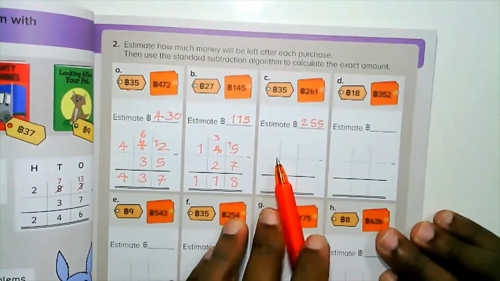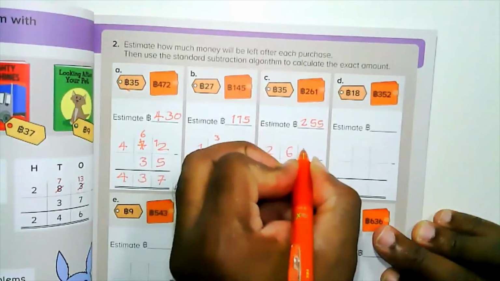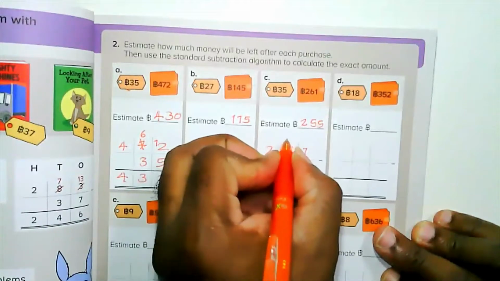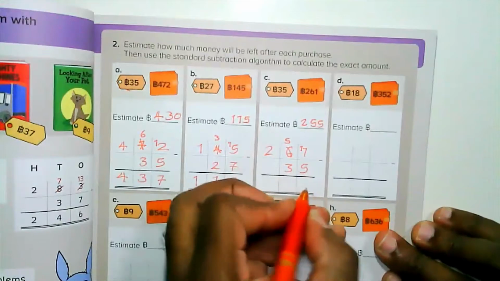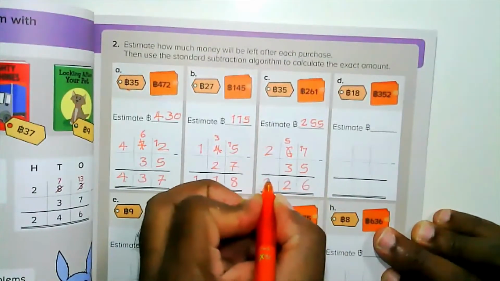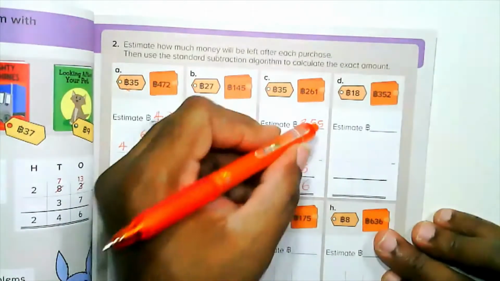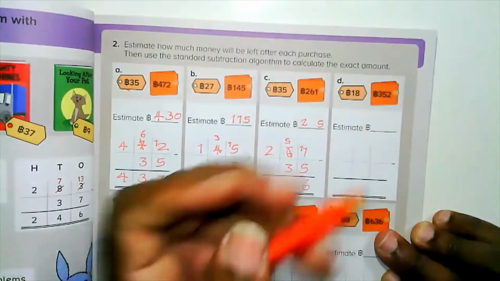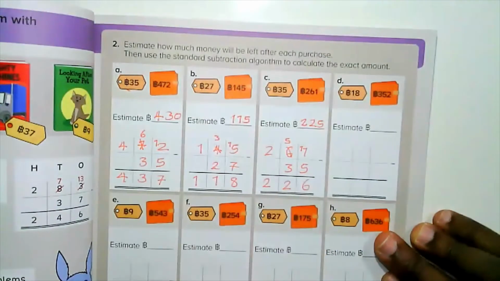So let's do the standard algorithm. So we have 261 minus 35. Borrow 1 from here, remain 5. Bring the 1 here, make it 11. 11 minus 5 will be 6. 5 minus 3 will be 2. And we have 2. And actually, this estimate will be 225.